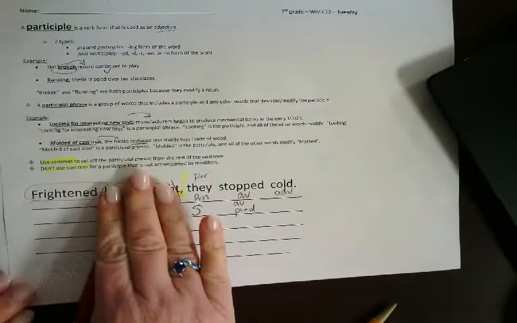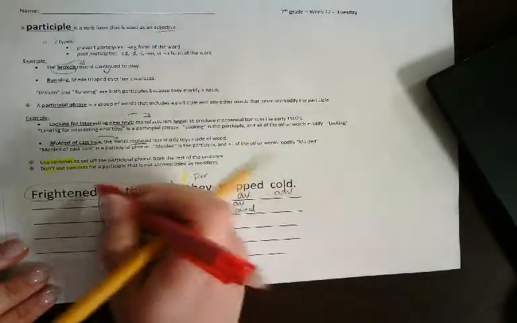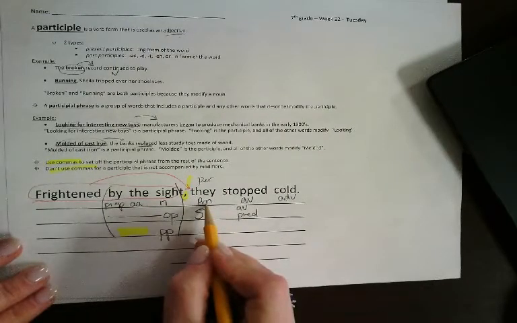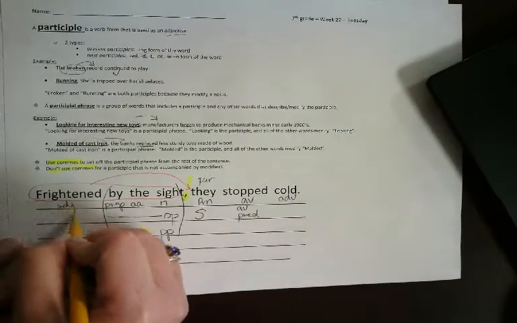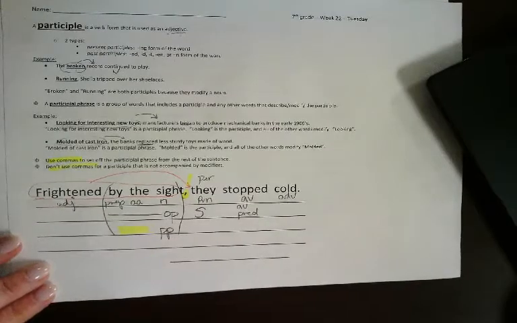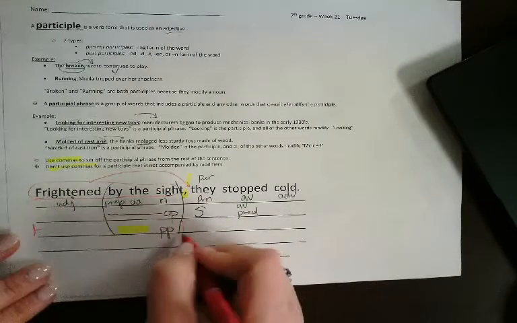So what happens is you're left with this chunk of words, frightened by the sight. And even part of it is a prepositional phrase. So you're left with frightened. And it's kind of sitting there all by itself. You have to ask yourself, what is frightened by the sight doing? It's all modifying the they. Okay, and if they is a pronoun, that means the only thing that can modify a pronoun is an adjective. So on level 3, this whole thing, frightened by the sight, is going to be what we call a participial phrase.